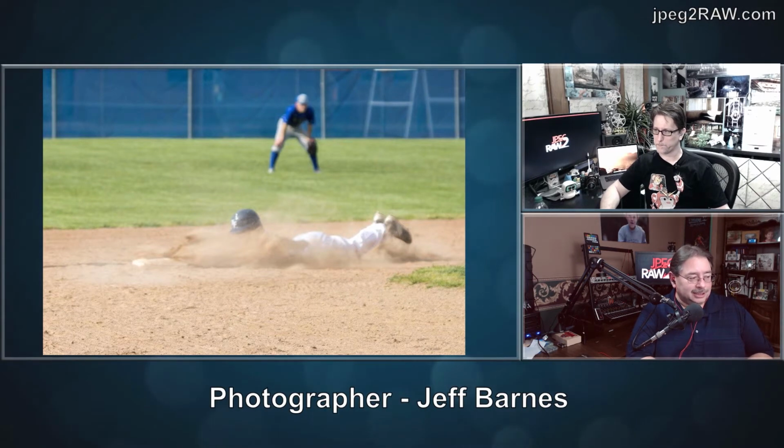Well, what I was thinking is I use back button focus for a lot of my sports, so I could have left it on auto and back button focused on the bag, and then let off and waited for him to come into the action, then started shooting. So you could have done it that way, or you could have manual focused. I'm not a great manual focuser, so I tend to just use the back button focus. I'm not sure even if you did that, the dust is so much. I'd like to have seen it in focus.